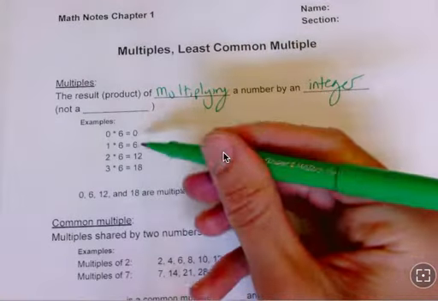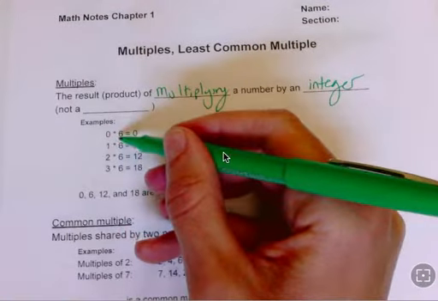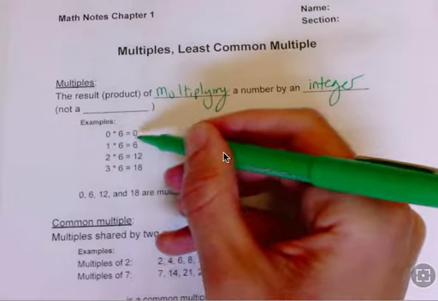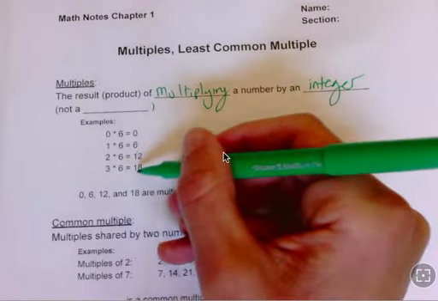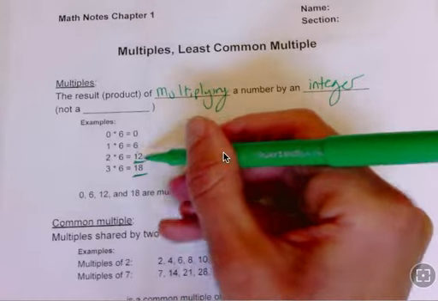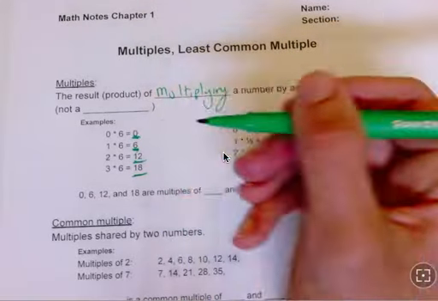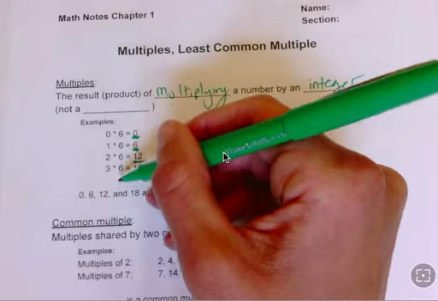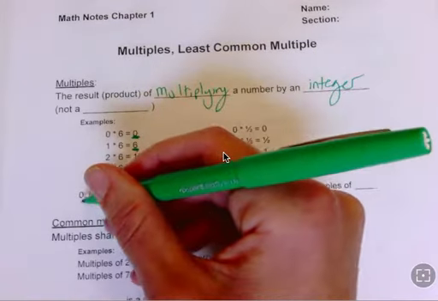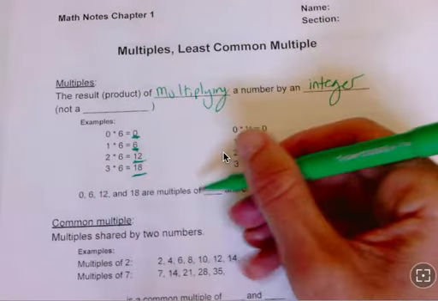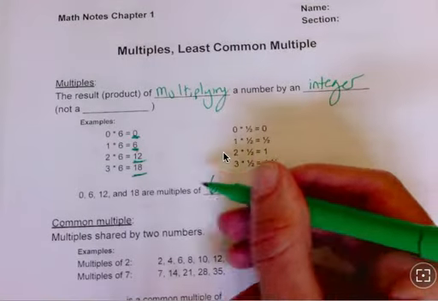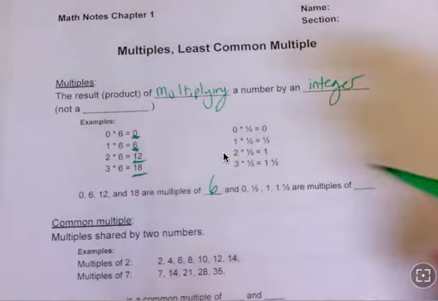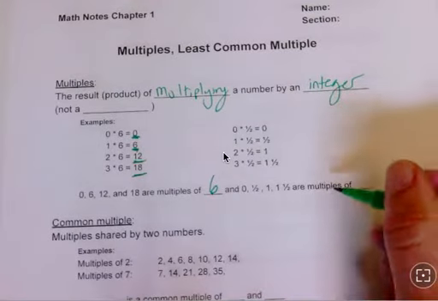So examples of multiples of 6 are 6, 0 times 6 is 0, 1 times 6 is 6, 2 times 6 is 12, and 3 times 6 is 18. So the result of those multiplication problems where 6 is involved, multiplied by an integer, are 0, 6, 12, and 18. They're all multiples of 6. You might notice that 6 is a factor of each of its multiples. So that's a nice relationship to notice.